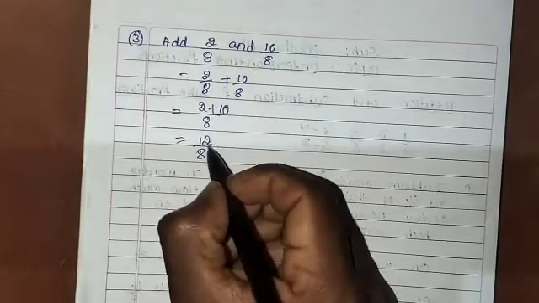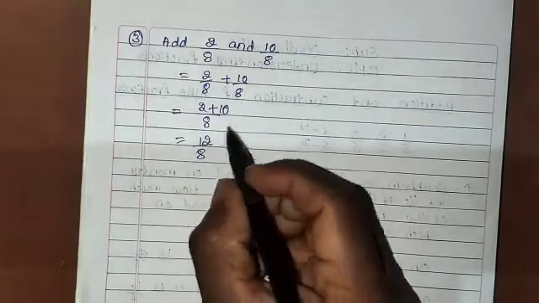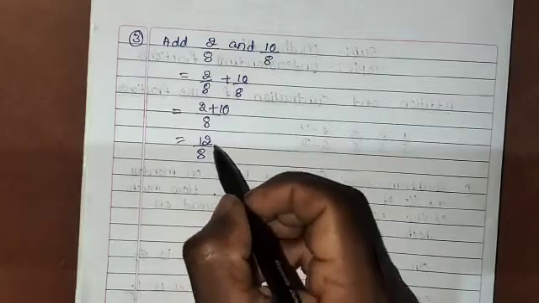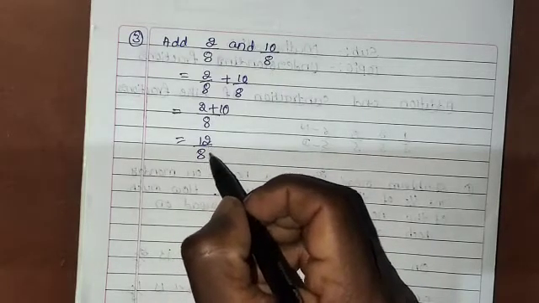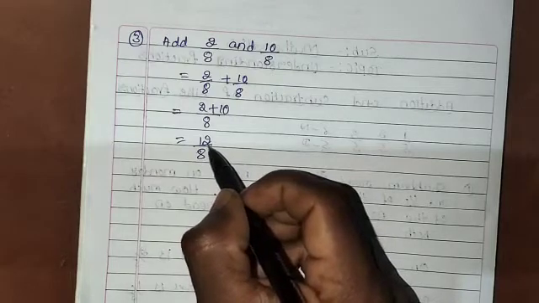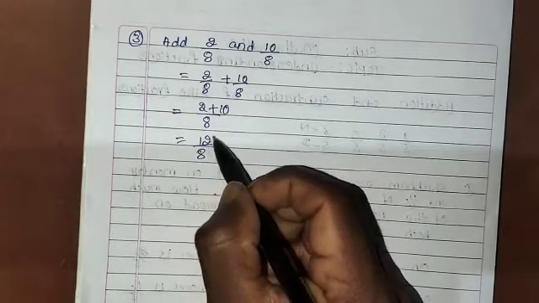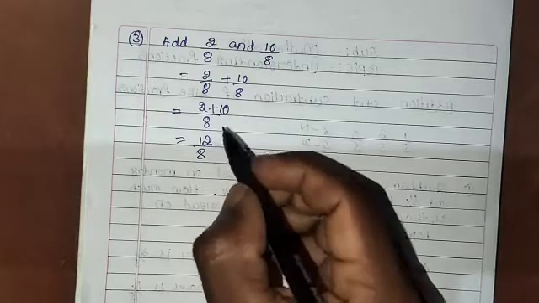Okay, 12 divided by 8 is the final answer. When we're adding 2 by 8 and 10 by 8 we get 12 by 8. Now we can divide this also. Both the numerator and denominator are divisible by 2, and then not 3, 4. Okay, we take 4.